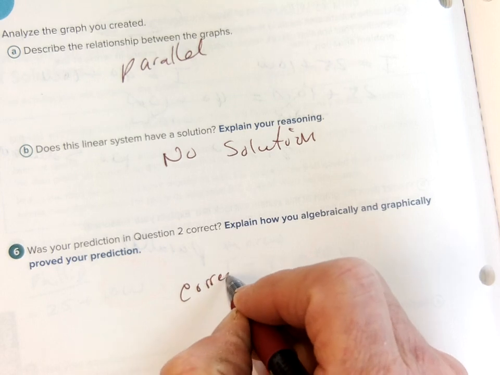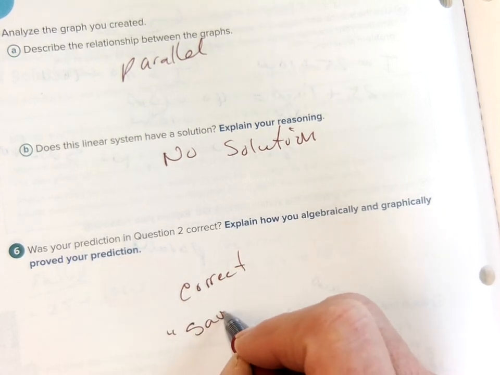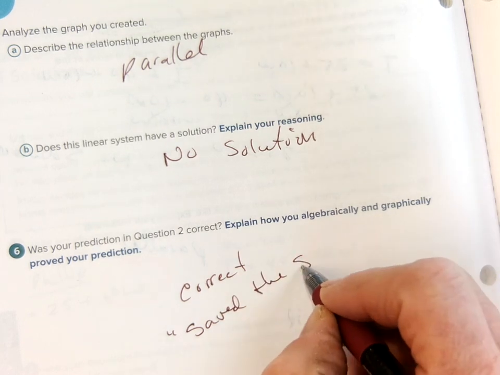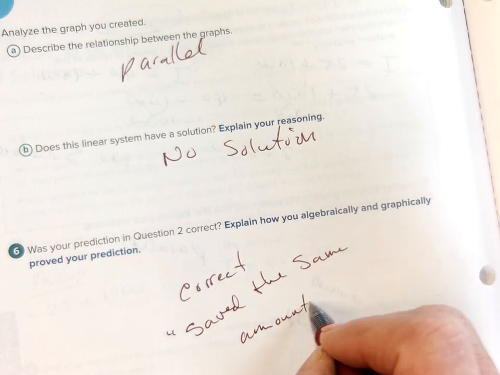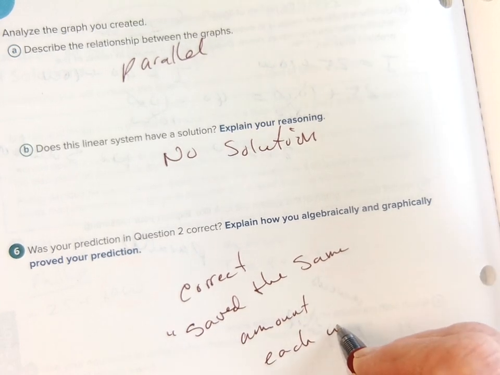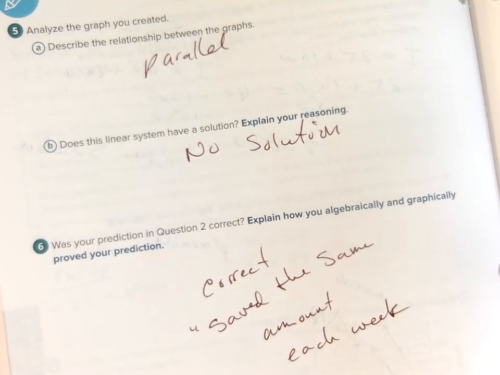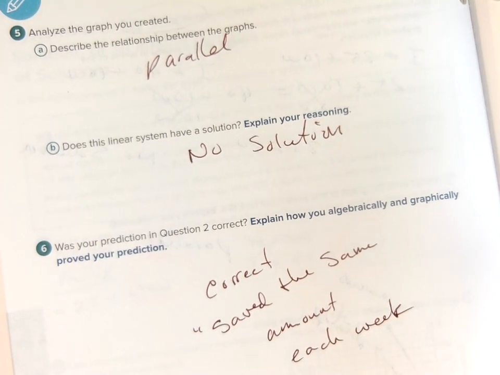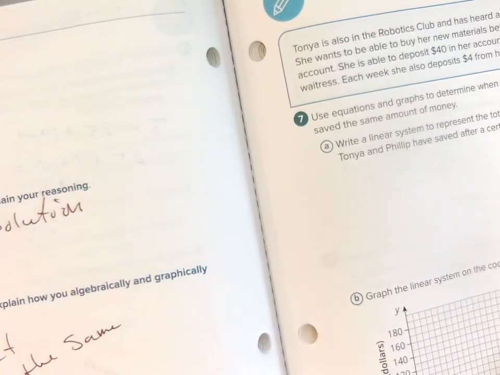Correct, because we know that they saved the same amount each week, right? Okay, that should be pretty obvious. Okay, hopefully you're getting this down. So again, if you need the substitute to pause the video, just ask. I'm going to keep teaching. Okay, you can pause it though.